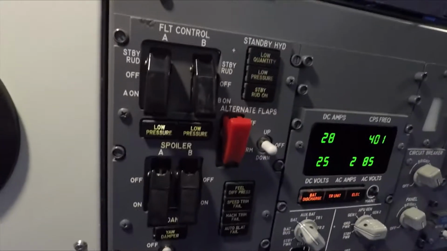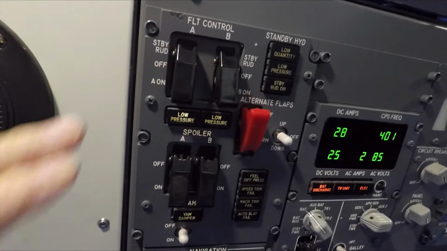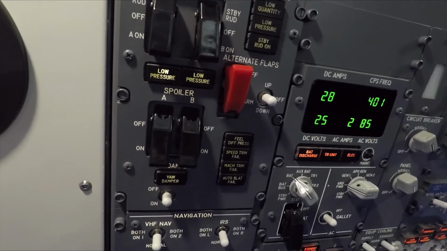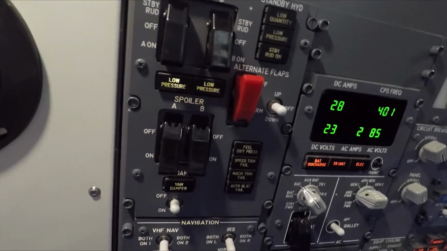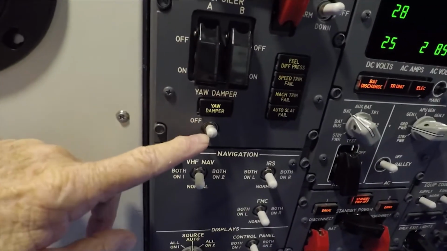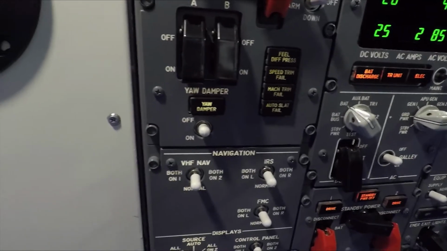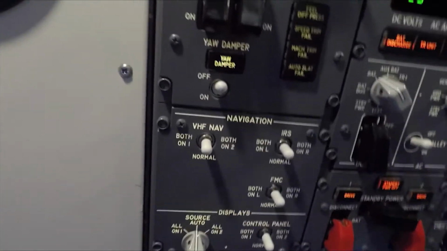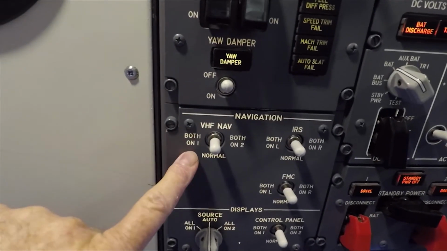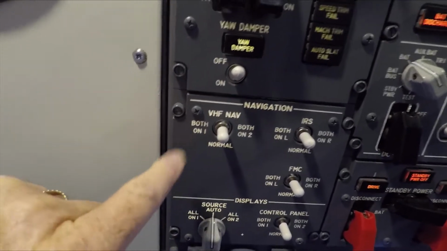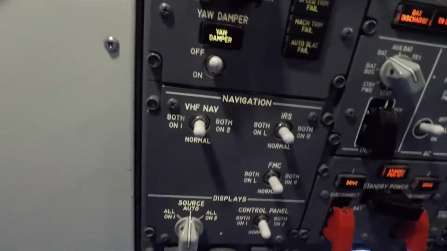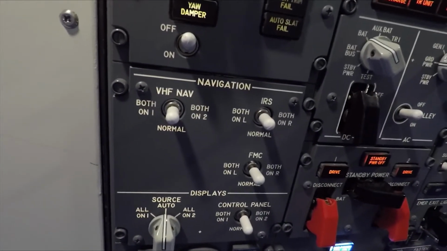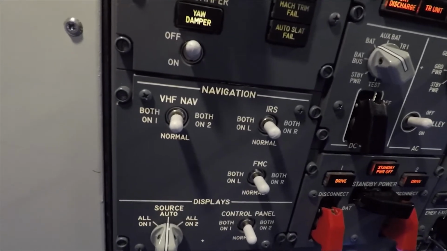Starting from the top of the panel, we have our alternate flaps and flight controls, etc. Spoilers, which can be used in the case where the main hydraulics go down. We have our yaw damper switch, which stops the nose of the aircraft wandering from side to side. Our navigation displays, we can set them either both on one, both on two, or what is called normal, which automatically does it. That's the VHF nav, which is very high frequency navigation.